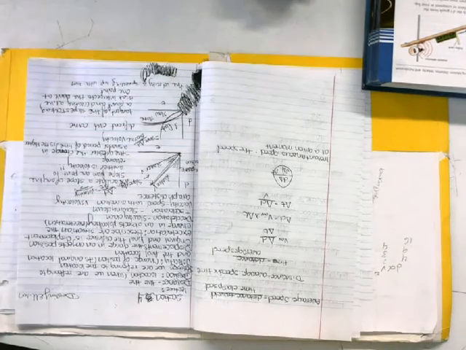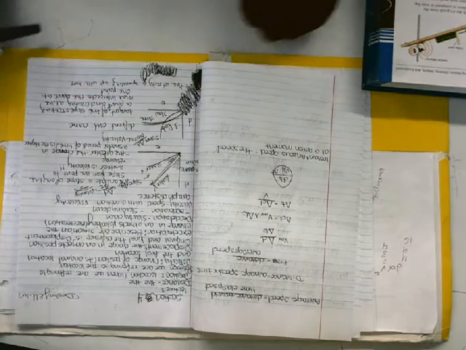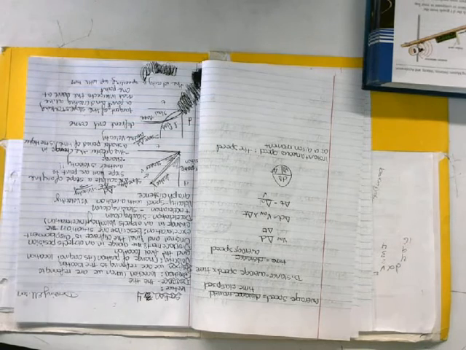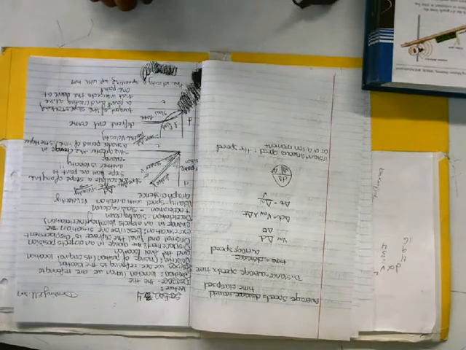Alright, in this section I'm doing section 4, chapter 1. In this section I'm learning about distance, position, velocity, displacement, acceleration, deceleration, and speeding, acceleration and velocity.